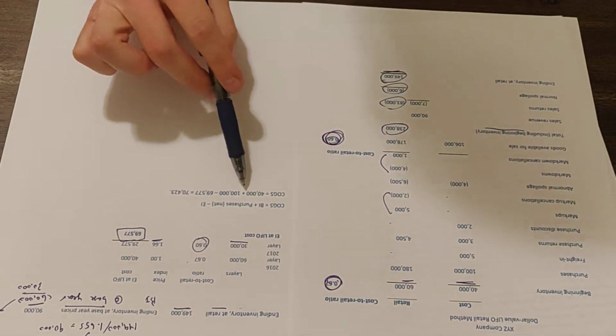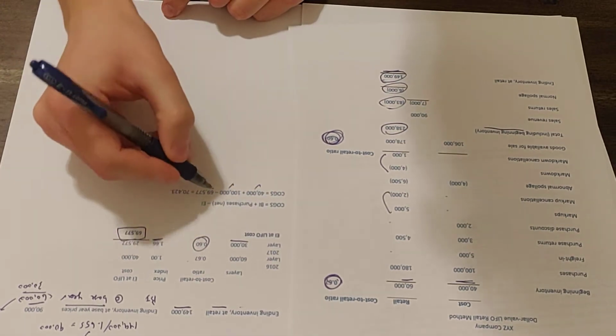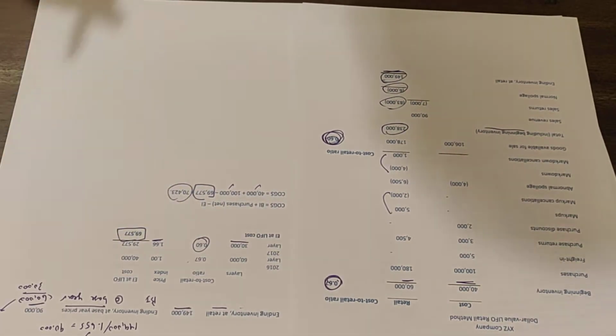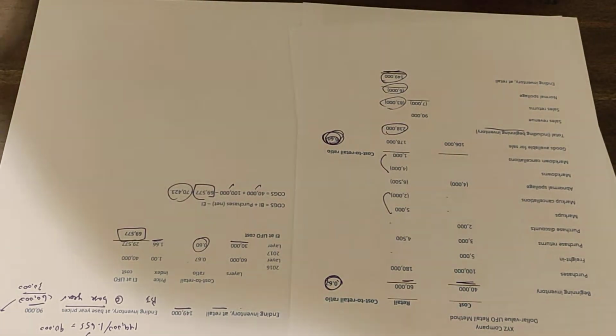Then we can solve for our cost of goods sold. So cost of goods sold, again: beginning inventory, we add our purchases, we subtract our ending inventory, and we get $70,429 for our cost of goods sold.